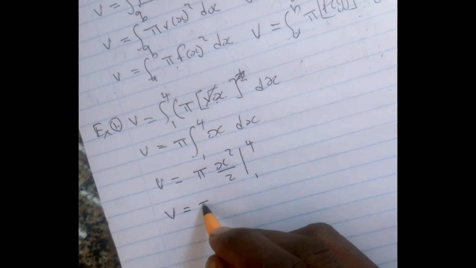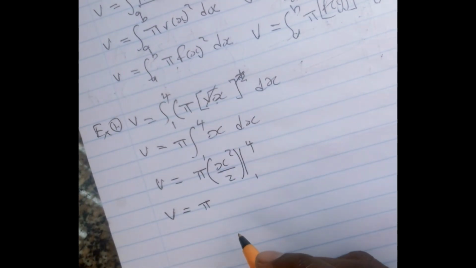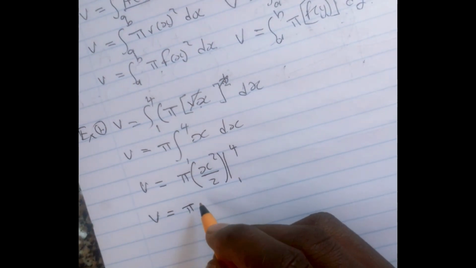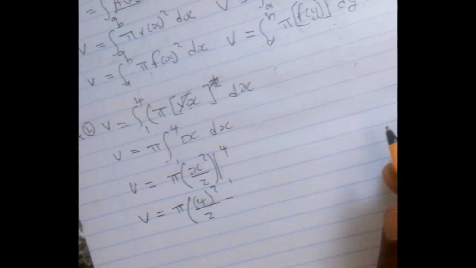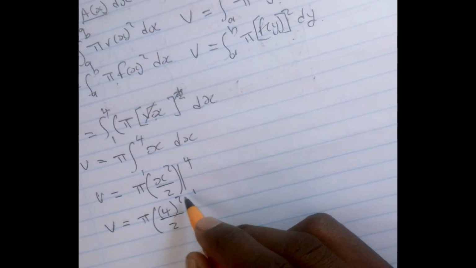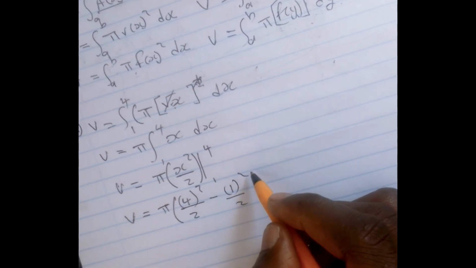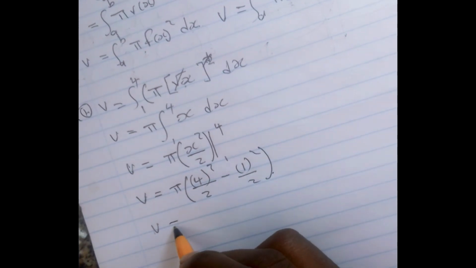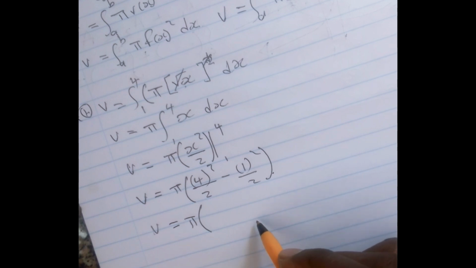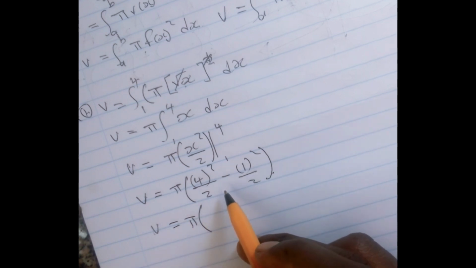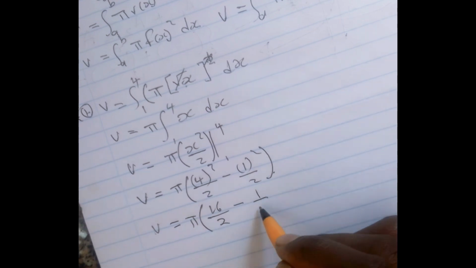In this case we're going to have this pi, which is just the multiplication there. After that we start substituting the 4: we're going to have 4 squared divided by 2 minus 1 squared divided by 2. So the volume is going to be pi outside, and 4 squared is 16, divided by 2, minus 1 over 2.